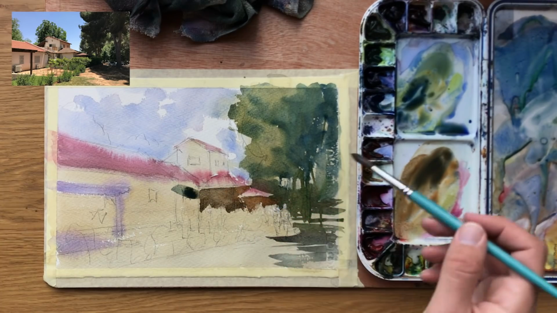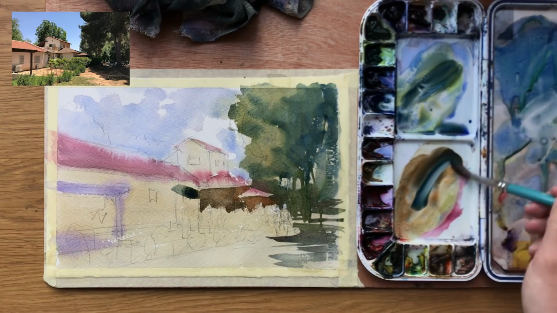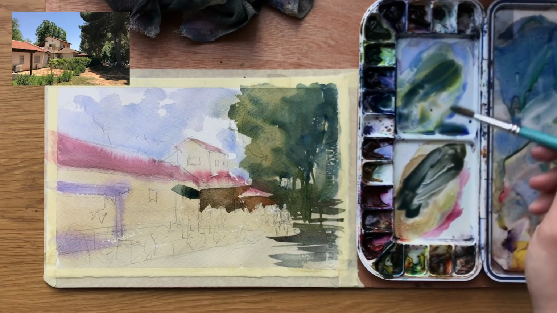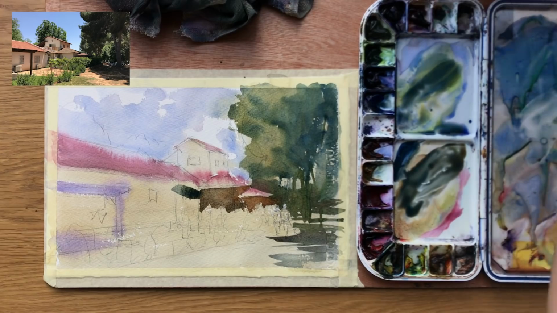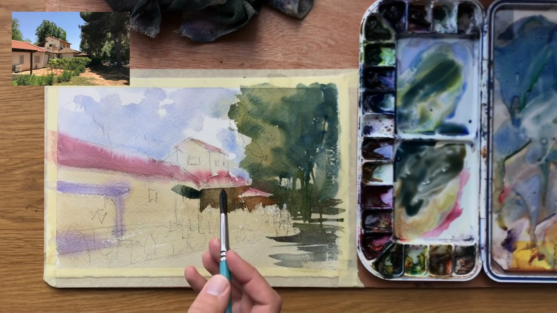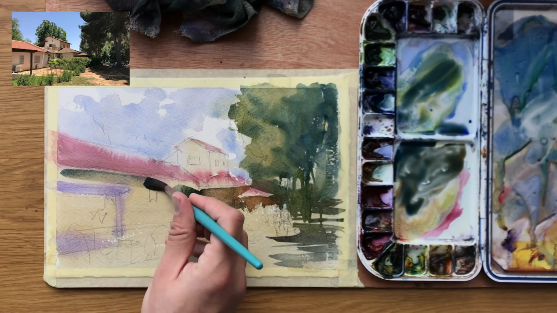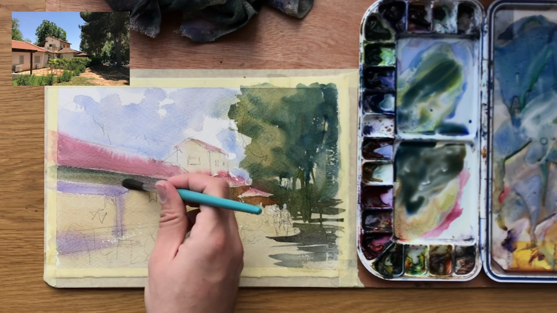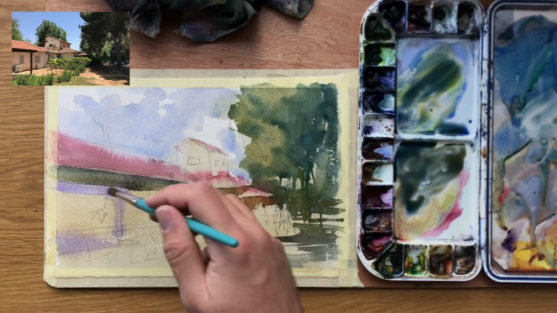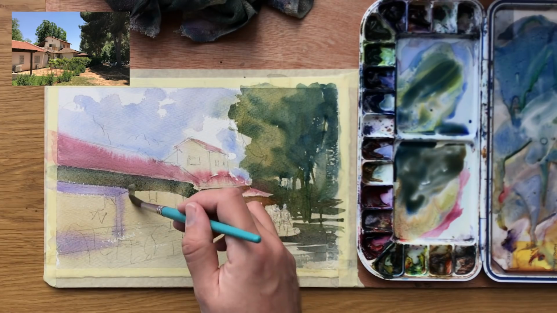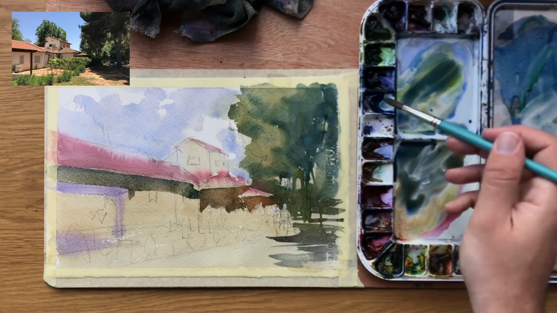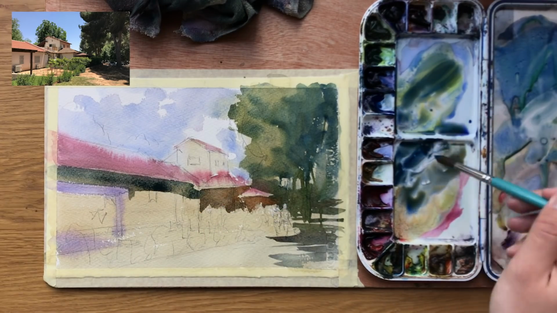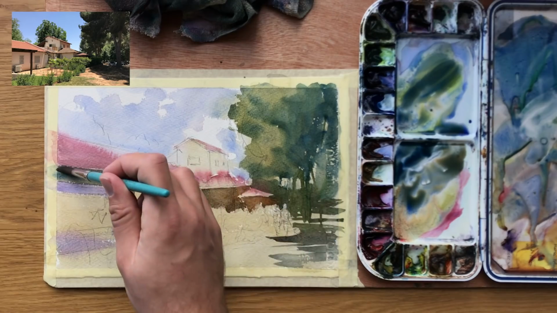Now for this roof, for this wall, I think I'll start with some blue. A bit more blue, less green, from the very top. And then I'm going to slowly warm it up. I think that'll be a nice way of representing how the ground is reflected onto the wall and makes it a little warmer. So starting with a bit more blue here, like so.